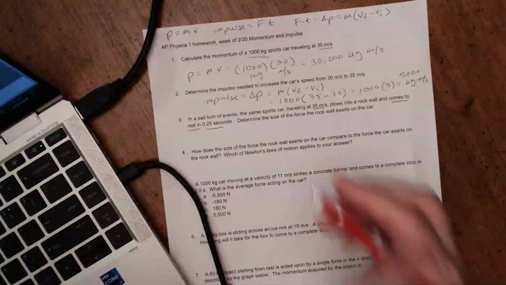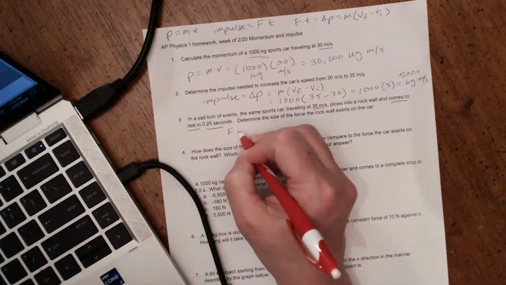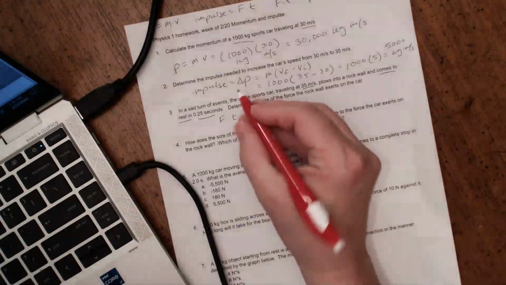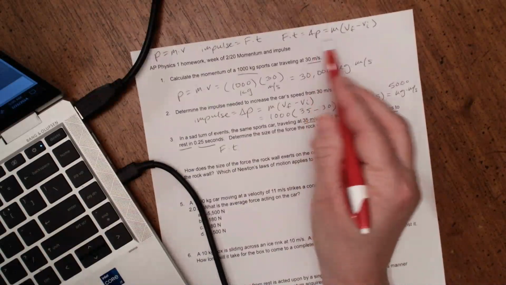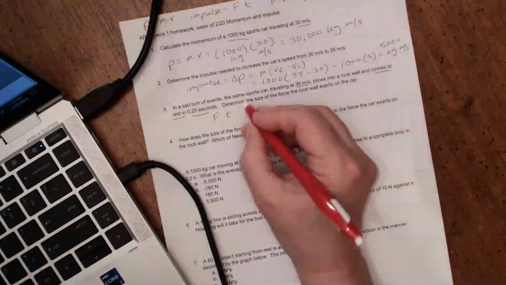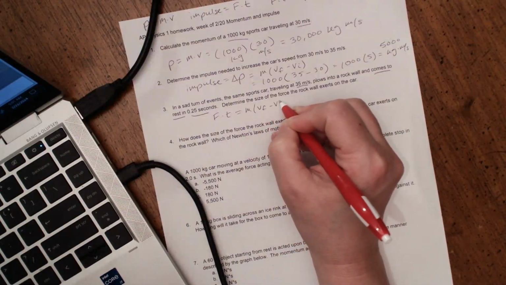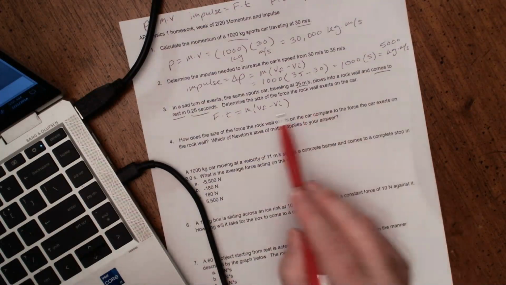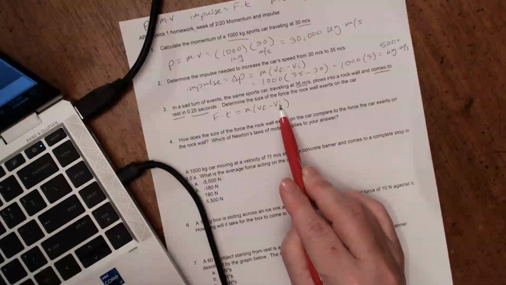So now we're going to go back to, let me back up a step. We're going to go back to this equation, okay? Force times time equals mass times final minus initial velocity, okay? So now we've already got, this is now our initial velocity.